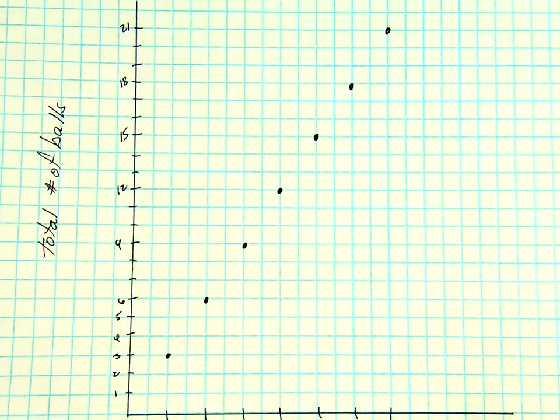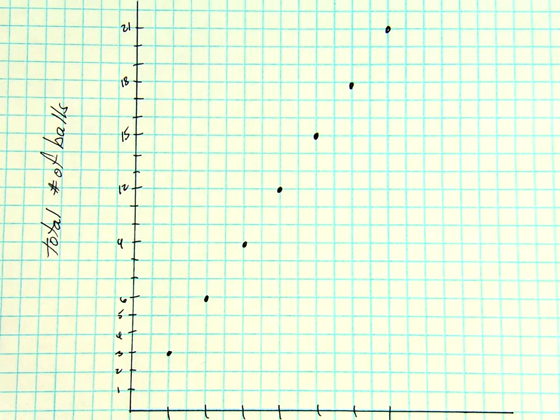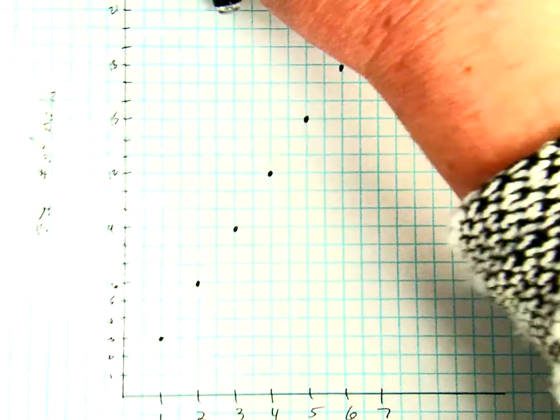Ooh, this is really tricky because I've run out of graph paper. So we're going to go to lined paper. Please don't do this at home because I have it available. Hopefully I won't make anything turn off while I make that switch.